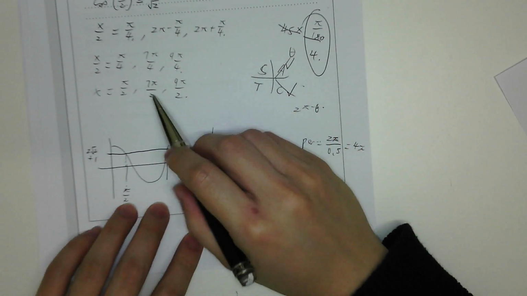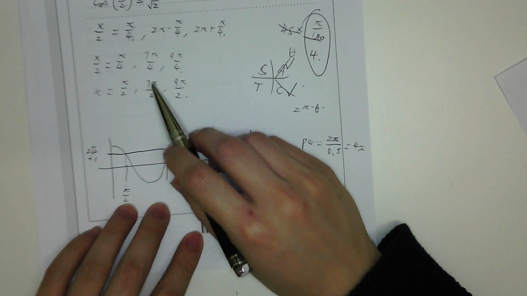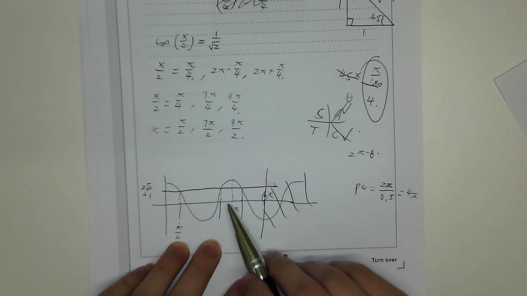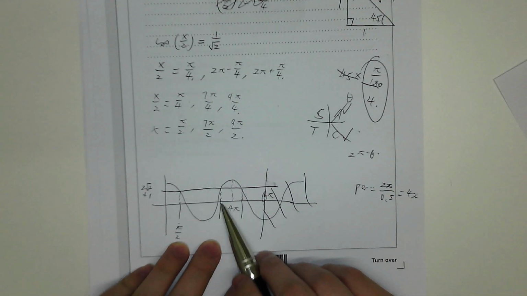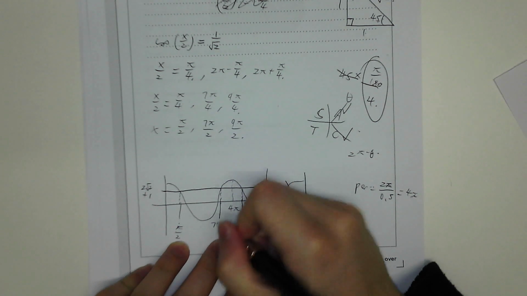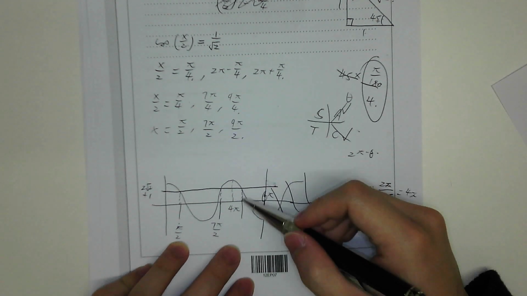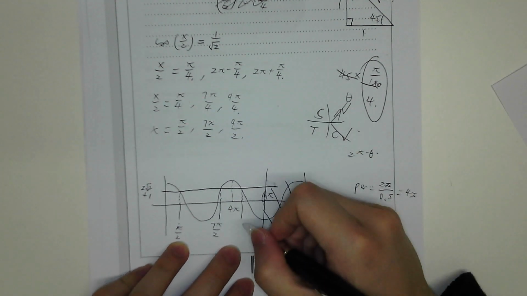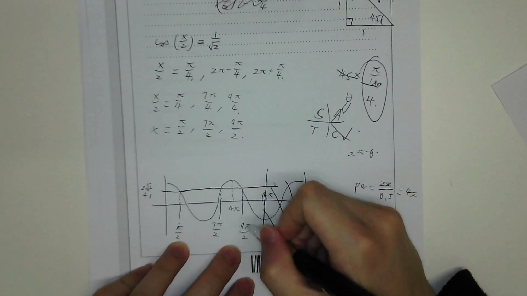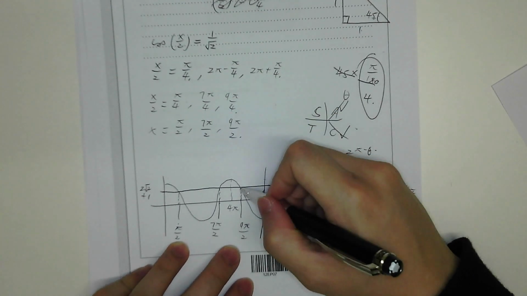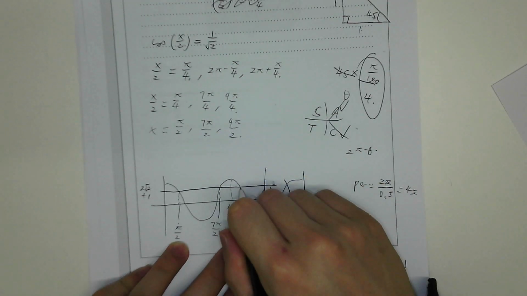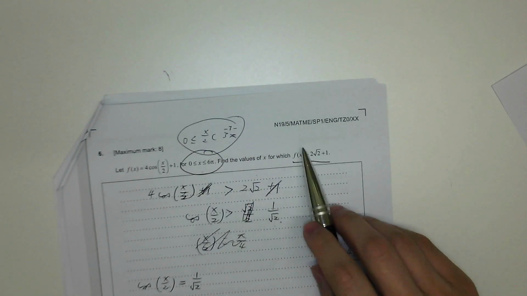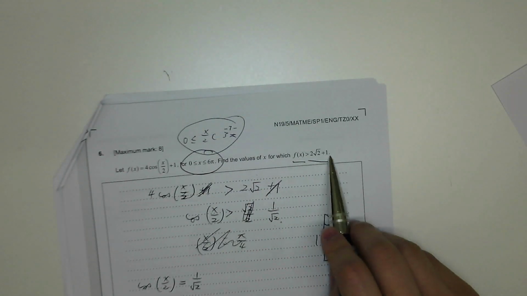Okay, and this one is 7 pi over 2. 7 over 2 is 3.5, 4, so the left hand side will be 3.5 pi, 7 pi over 2. And then the last one is 9 pi over 2. 9 over 2 is 4.5. So here's 4.5. And now you see the curve of f(x) is greater than these values.